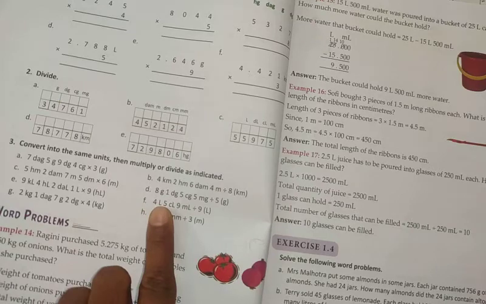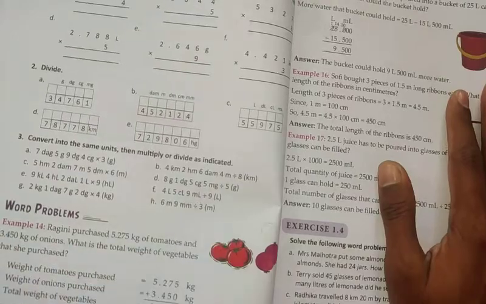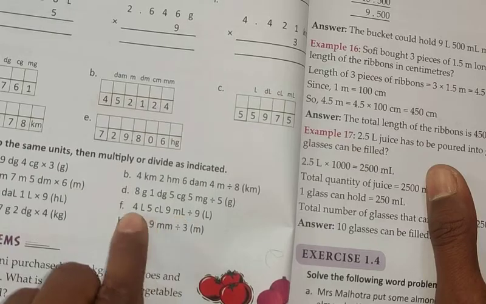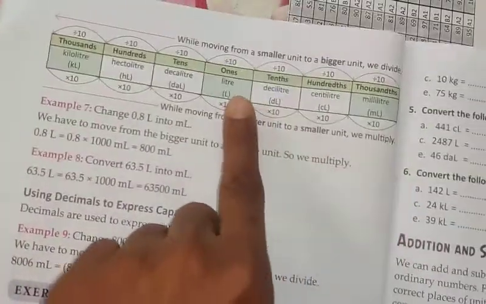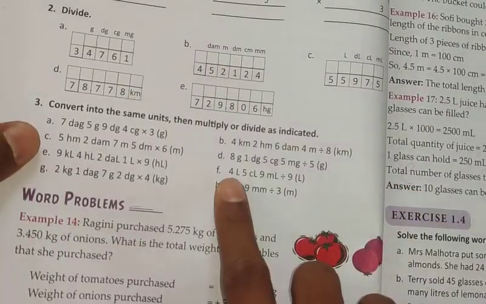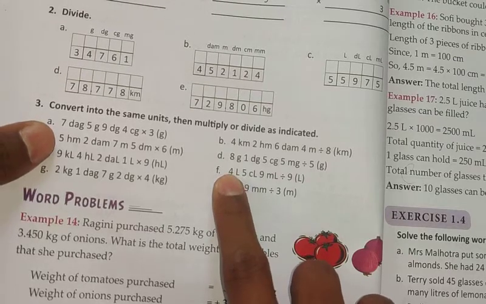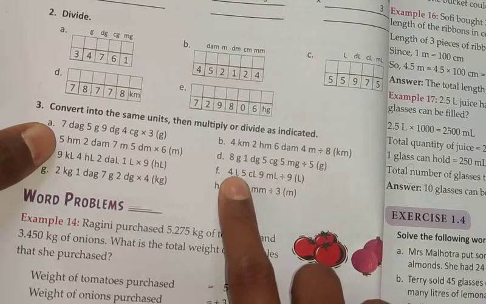Now look here, liter. After liter what will come, 4 liter, 5 centiliter, 9 ml is given here. Look here, example F. Liter, centiliter, ml दिले, बरोबर आहे. लिटर नंतर सेंटीलिटर येतं का डायरेक्ट, नाही येत. लगेच चार्ट बघायचं, कुठं आहे, लिटर नंतर सेंटीलिटर, मिलीलिटर येते का, one of the places is there, that is deciliter, but that place is not given here. Right, 4 liter, 5 centiliter directly they have given, so you have to consider that place. 4 liter, 0 deciliter, then 5 centiliter and then 9 ml you have to take. राईट, ते 0 घ्यायला विसरायचं नाही.